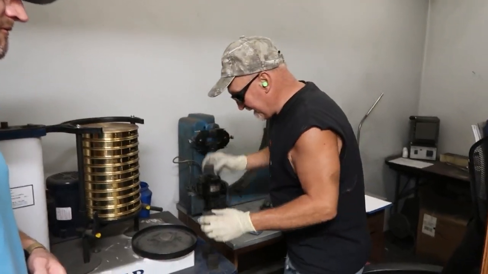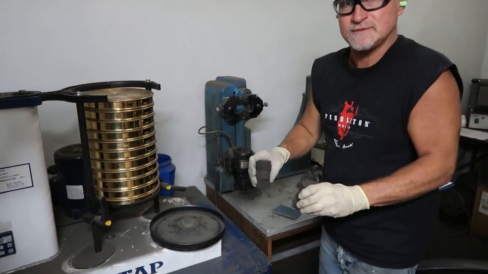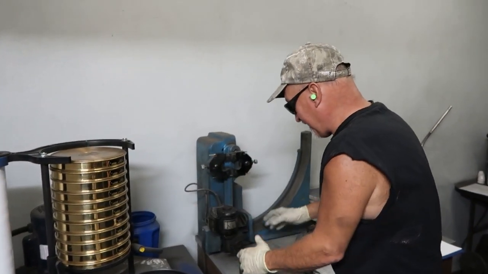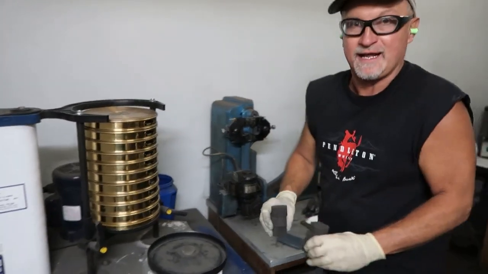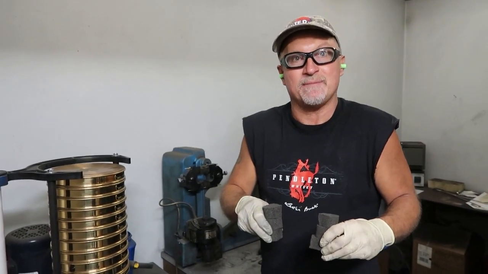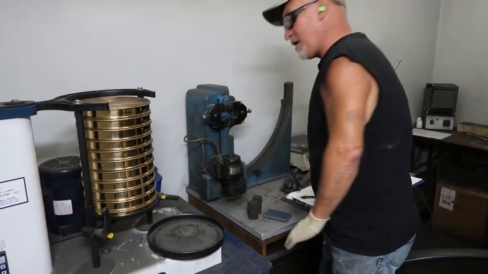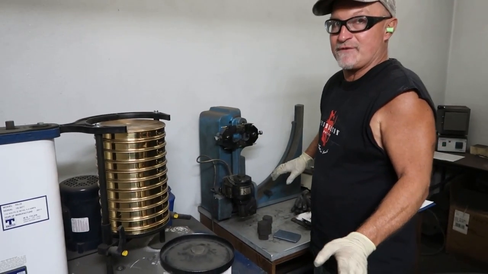Right here I got 3 samples. We have 3 dog bones. I put them in this machine, it breaks them at a certain point. Then I average it out and I get my tensile strength. Then we chart it, we do a test every other day.